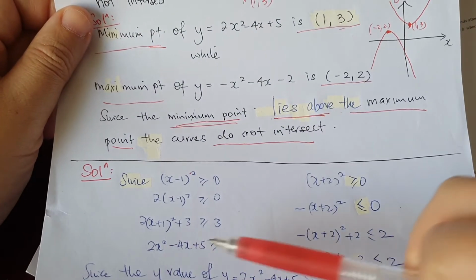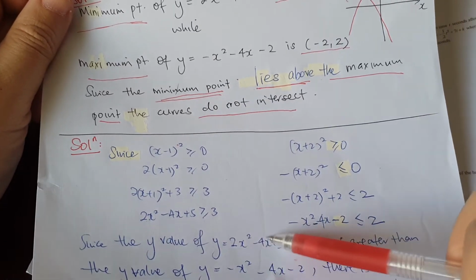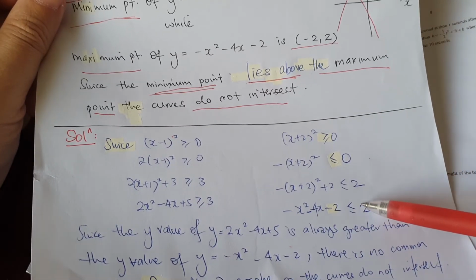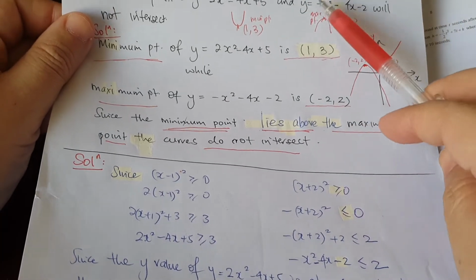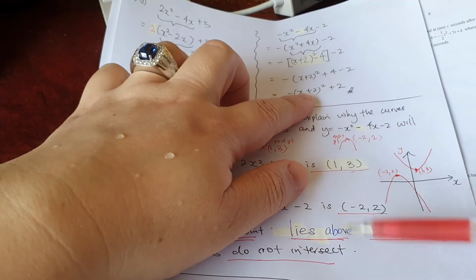So my y value of this equation, right, is always greater than 3. Okay, I'm going to show you the other side now. Again, I use this one. Start from the perfect square.